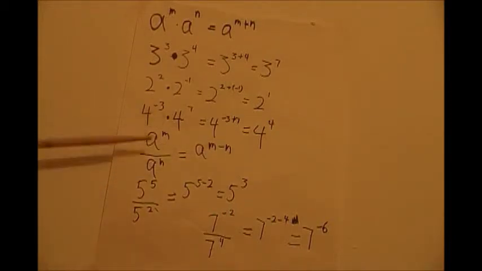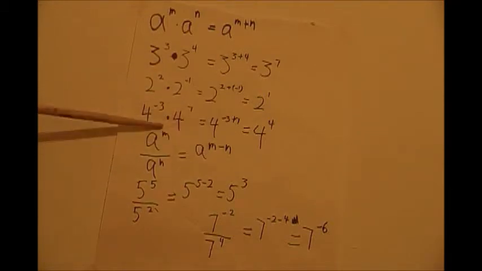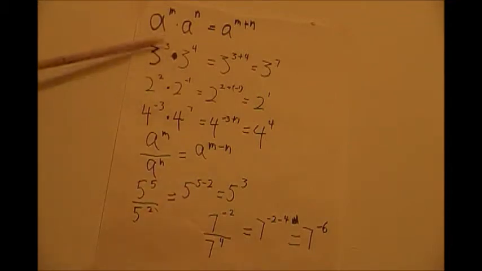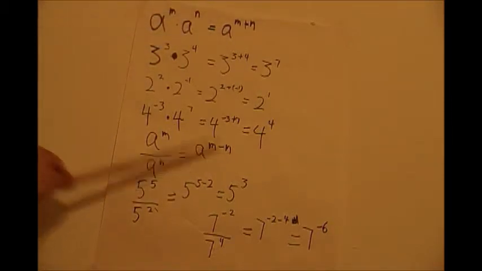Remember that, this is key. It's going to be a to the m power, the top power, minus the bottom power. Always, alright? That's what we do for quotients. That's different than what we do for multiplication, products. We add the two numbers. Here we subtract the bottom from the top.